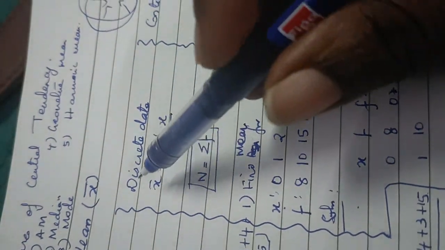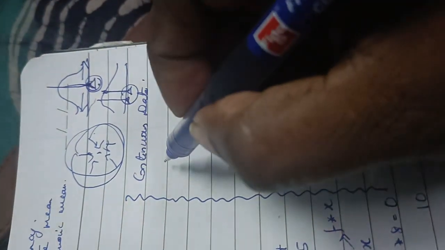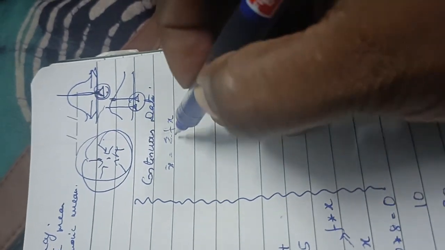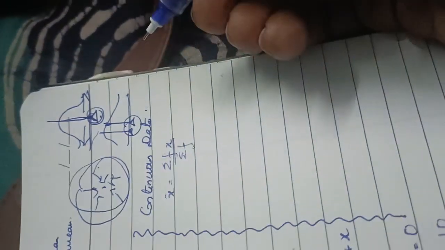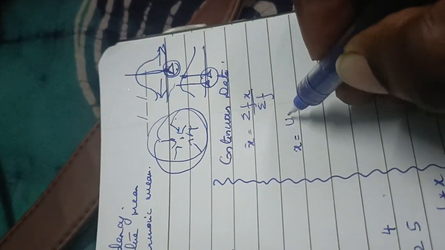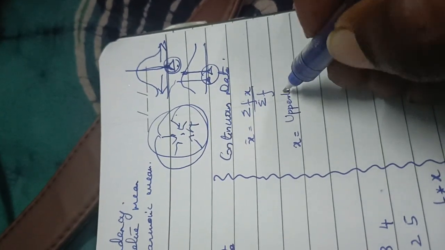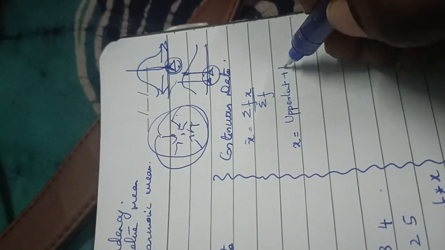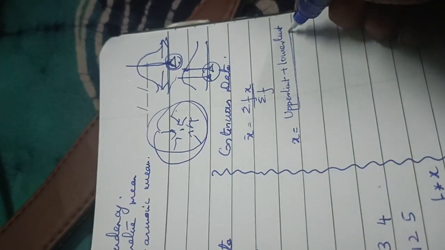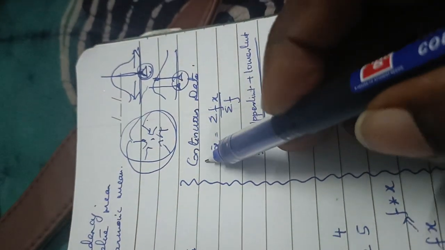Now for the continuous table, we are going to stick to the same formula. For statisticians, we have a different formula, but nothing majorly different. Just because it's easier to remember this, we'll do this. But here I have x, where x is upper limit plus lower limit, divided by 2. Okay, so here my x is getting defined because there is no x given.